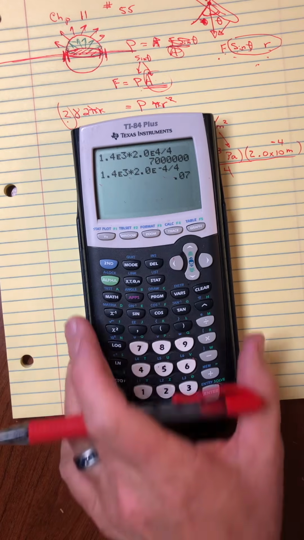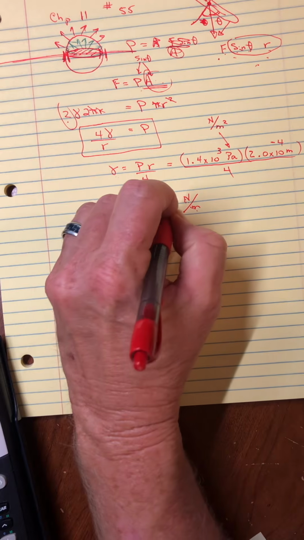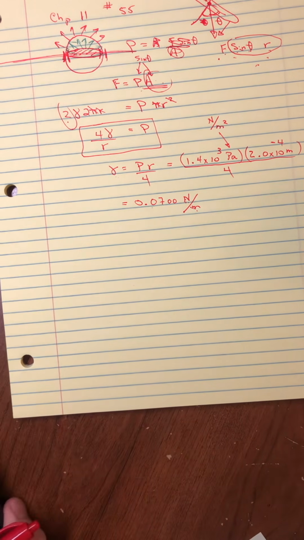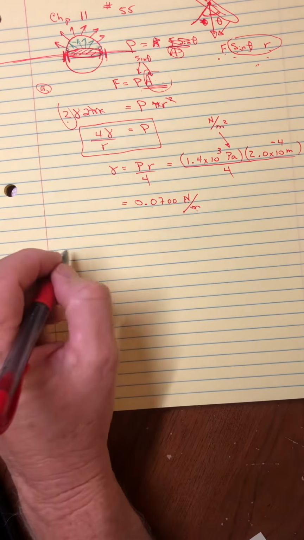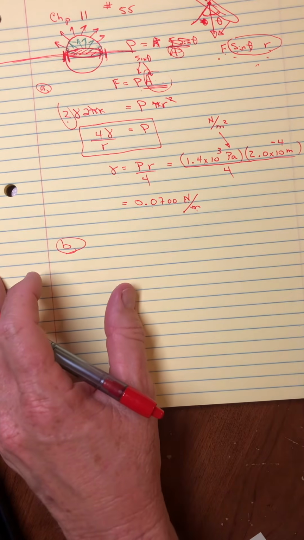Okay. 0.07. That sounds like a very reasonable number for surface tension. And I'll do 3 significant figures. Okay, so here's my surface tension. There's A. And then B, what does B say? Try to identify this. Look at the table.